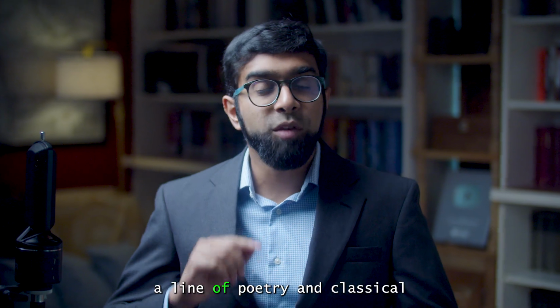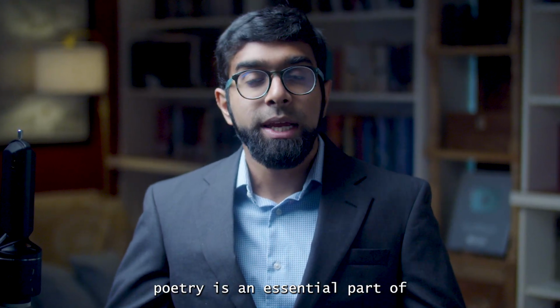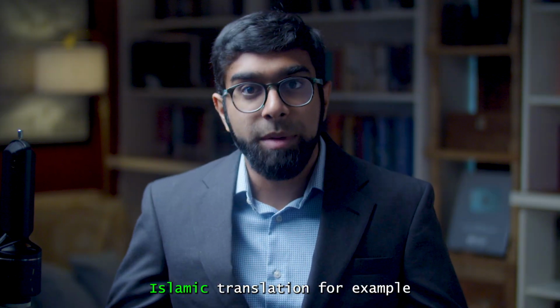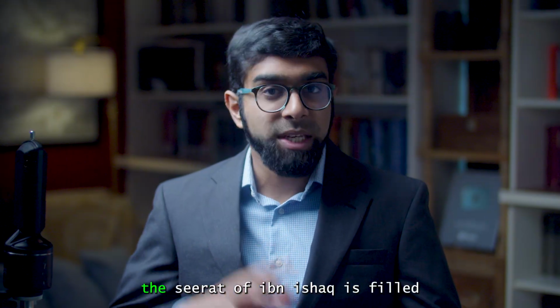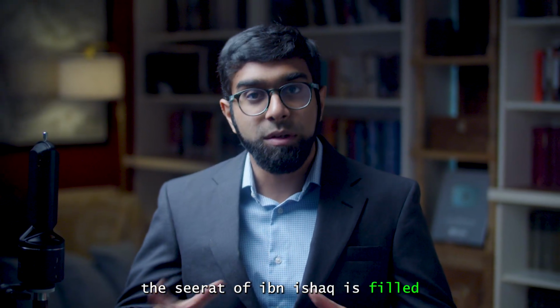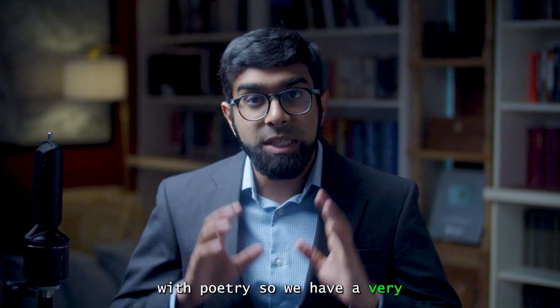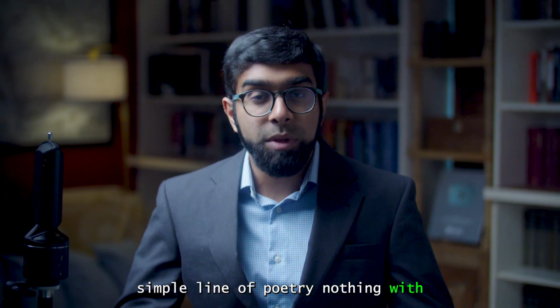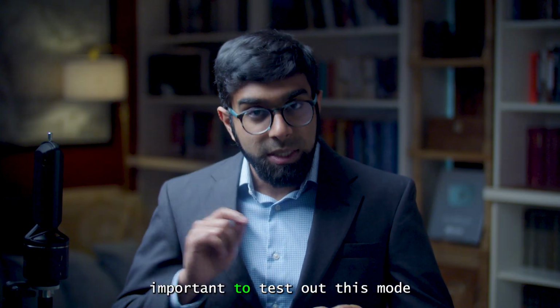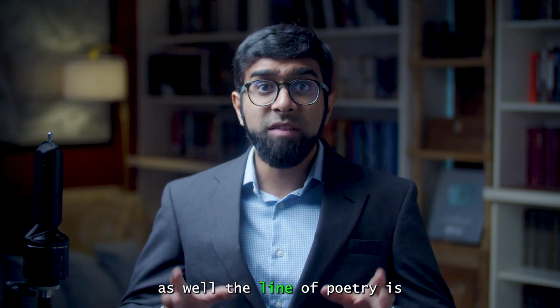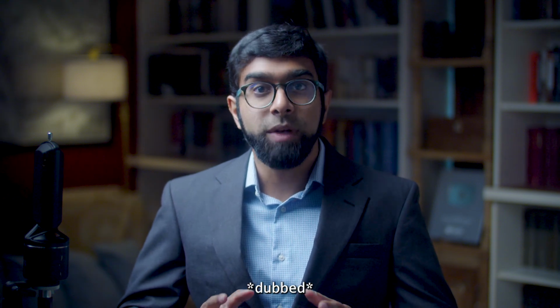And finally, we've got a line of poetry, and classical poetry is an essential part of Islamic translation. For example, the Sirat of Ibn Ishaq is filled with poetry. So we have a very simple line of poetry, nothing with too much imagery, but it is important to test out this mode as well. The line of poetry is إِذَا غَامَرْتَ فِي شَرَفٍ مَرُومٍ فَلَا تَقْنَعْ بِمَا دُونَ النُّجُومِ.